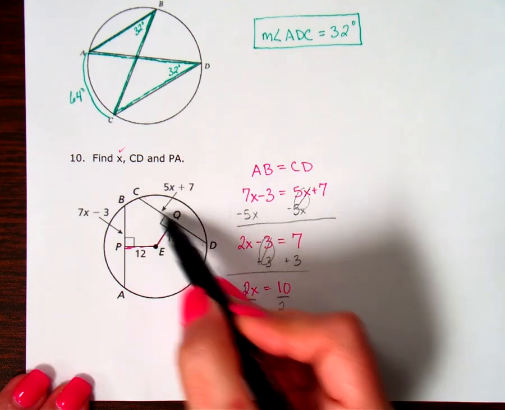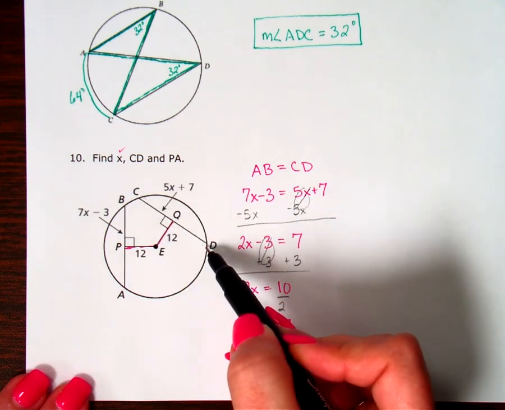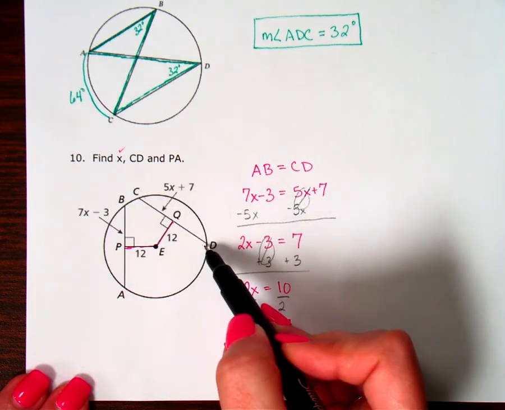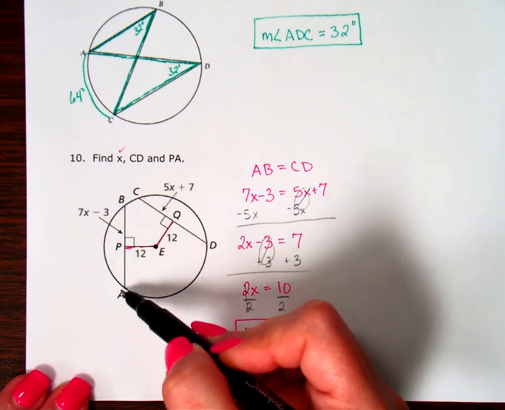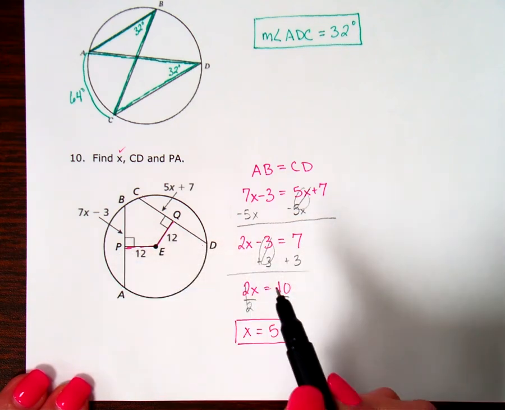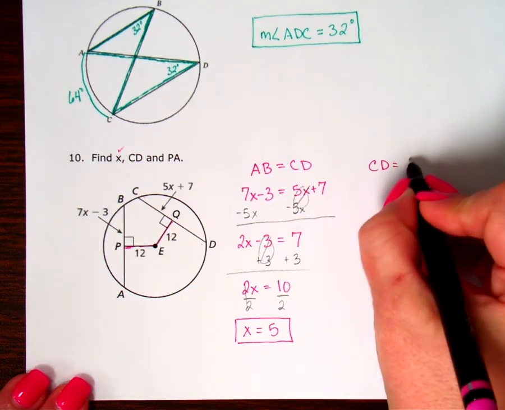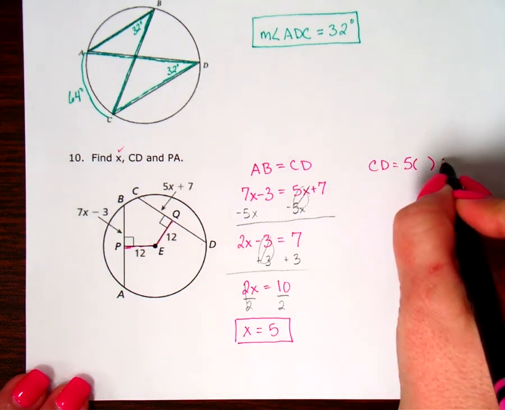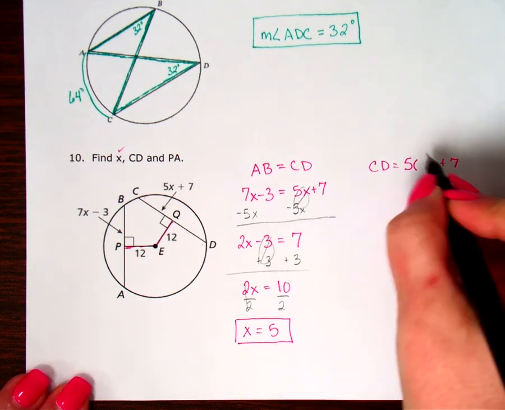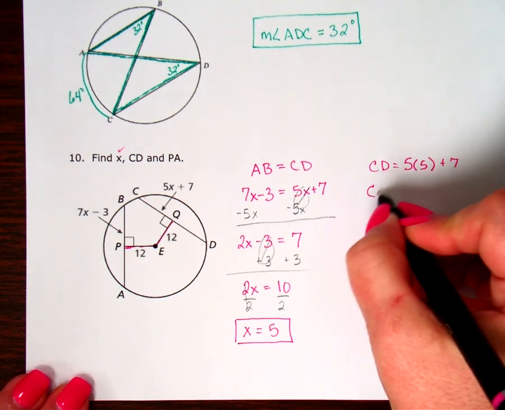Okay, then what it wants me to do is find CD, the whole length of the 5x plus 7. And then it wants me to find PA, just one piece of this segment over here. CD is 5x plus 7. And we know that x now is 5.